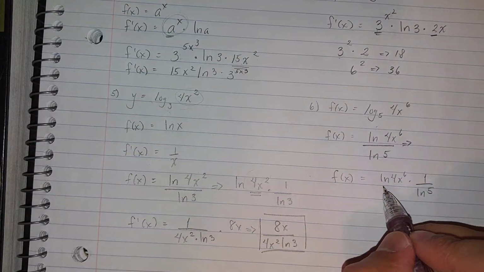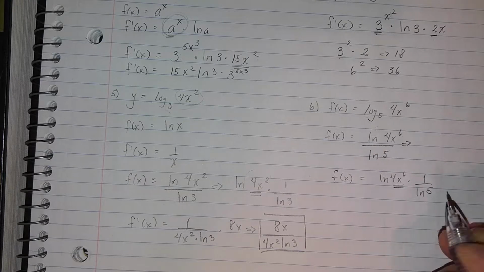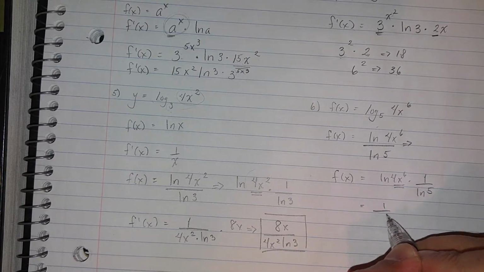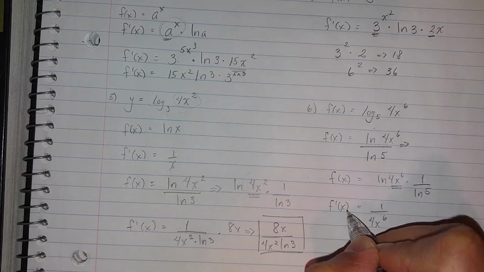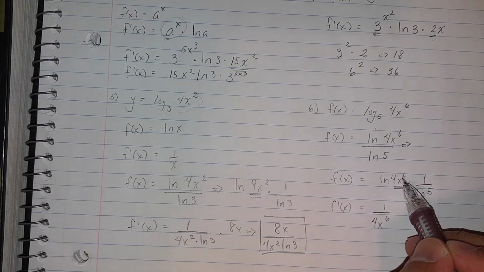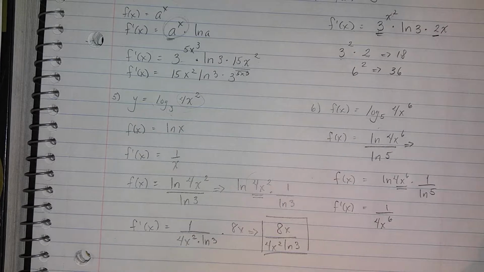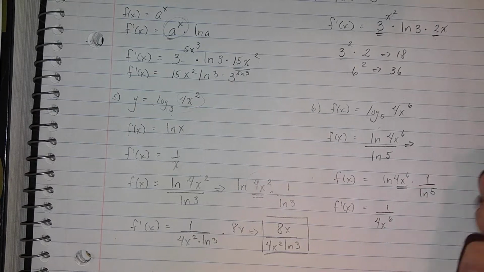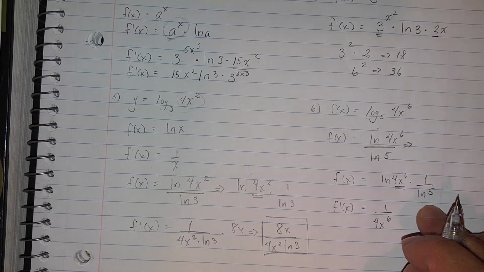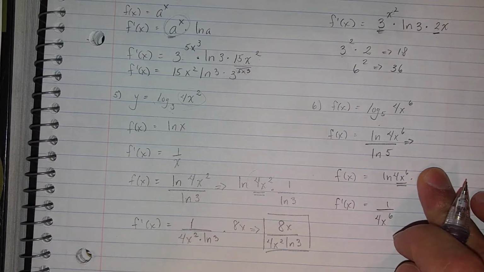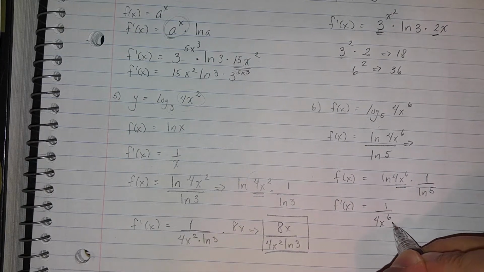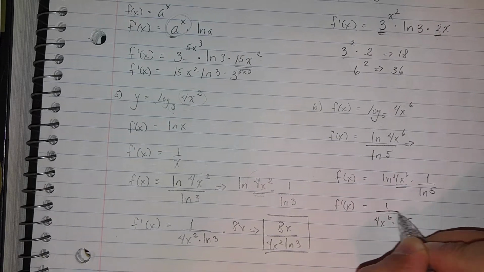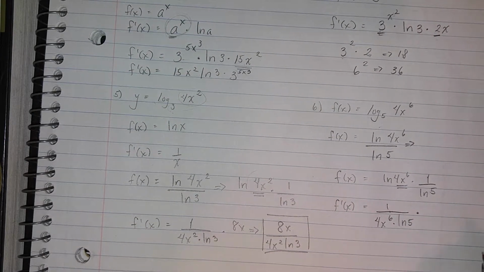The derivative of ln is 1 over 1 over 4x to the 6th. That's all I'm doing. Whatever it is you're taking the natural log of, just 1 over that value. The 1 over ln of 5, I'm sorry, is just a multiplier. You can go ahead and cover it up. That's just your multiplier.